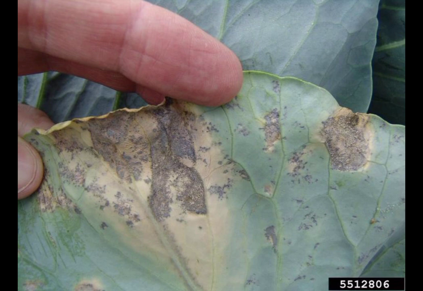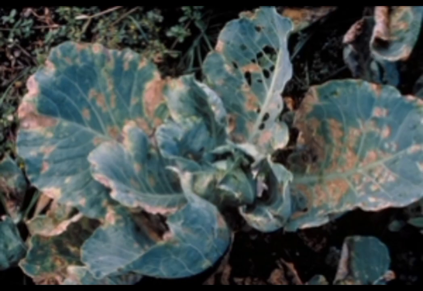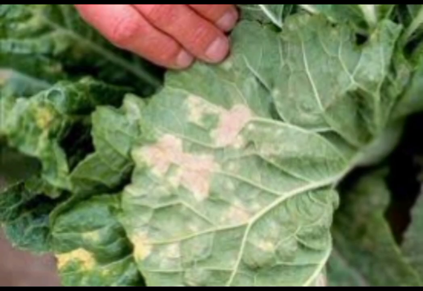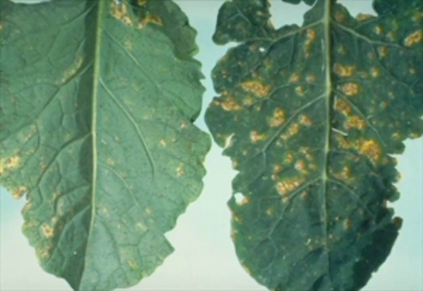3. Proper spacing and air circulation. Space plants properly to ensure good air circulation around them. This helps reduce the humidity around the plants and prevents prolonged leaf wetness, which is a major factor in the development of downy mildew. Avoid overcrowding plants, which can trap moisture and create an ideal environment for fungal growth.